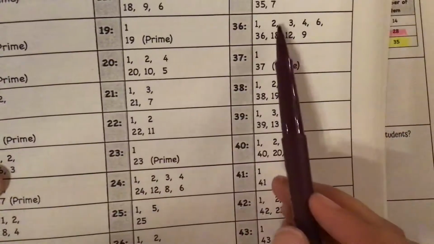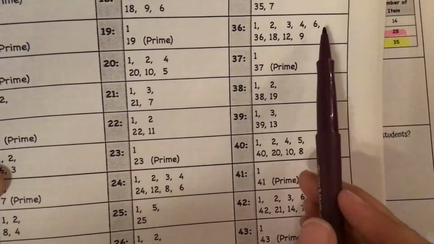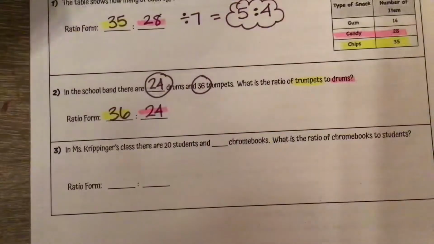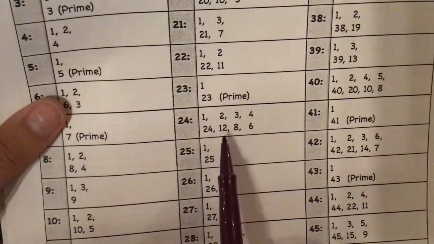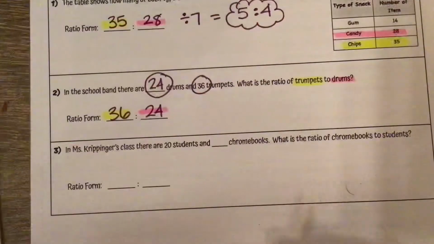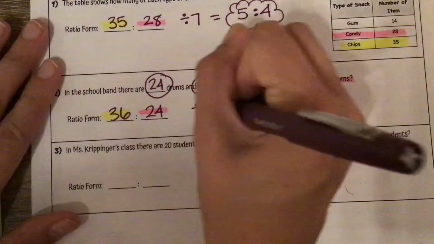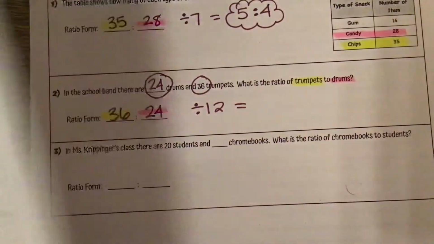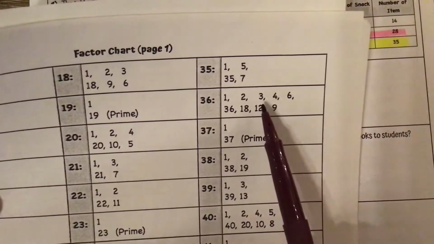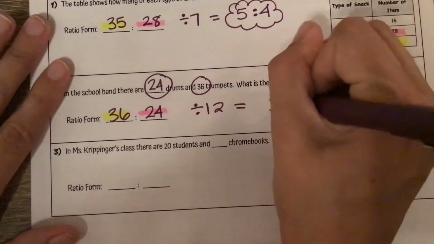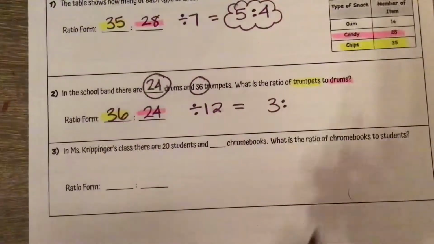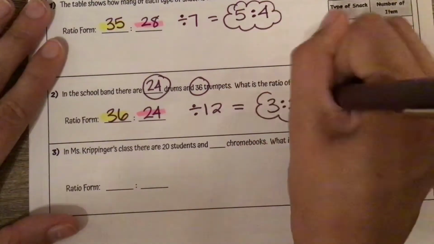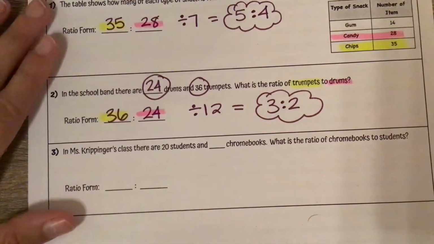Now I'm going to use my factor chart to simplify. Looking at my factors of 36, 1, 2, 3, 4, 6, 9, 12, 18, and 36, and of 24, 1, 2, 3, 4, 6, 8, and 12. The highest number they both divide by is 12. 36 divided by 12, the 12 matches with 3. 24 divided by 12, the 12 matches with 2. So our simplified ratio is 3 to 2.